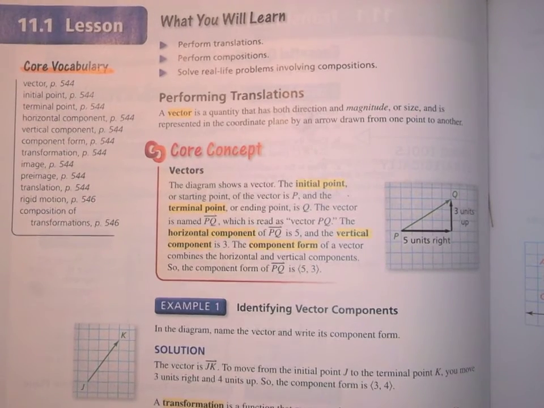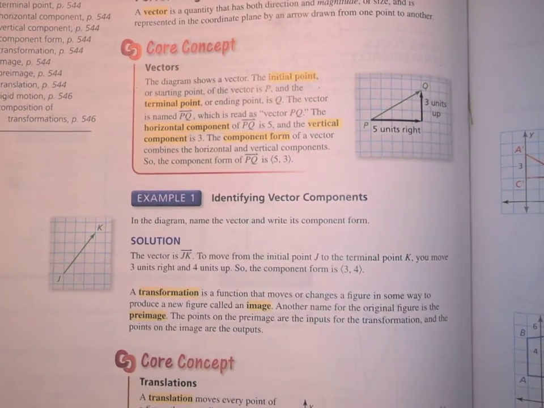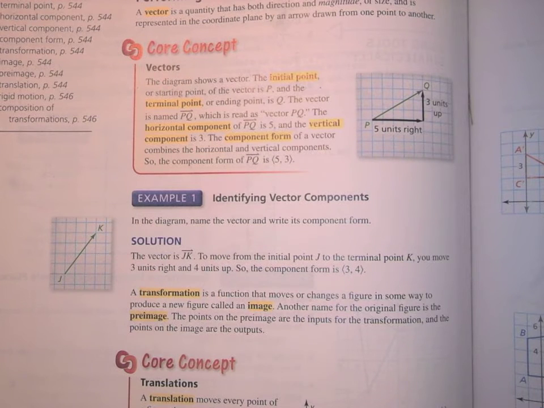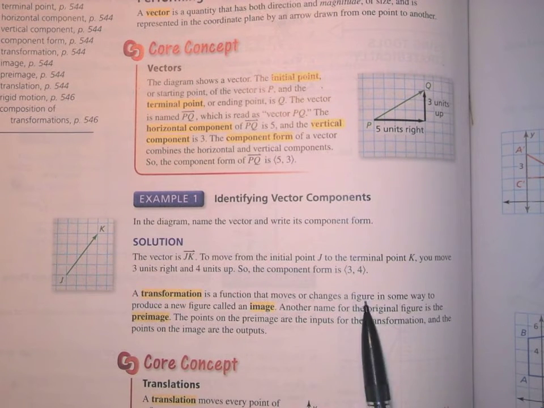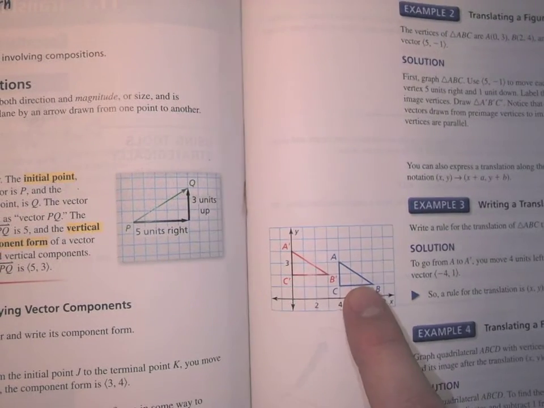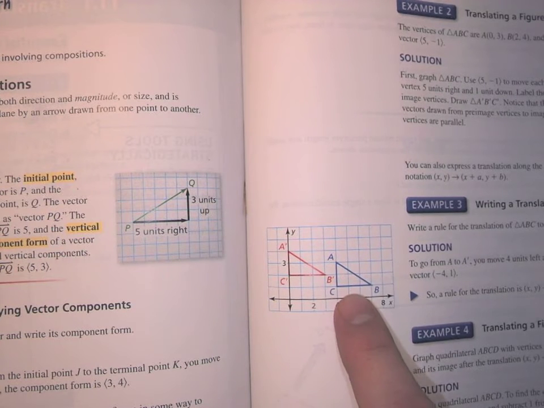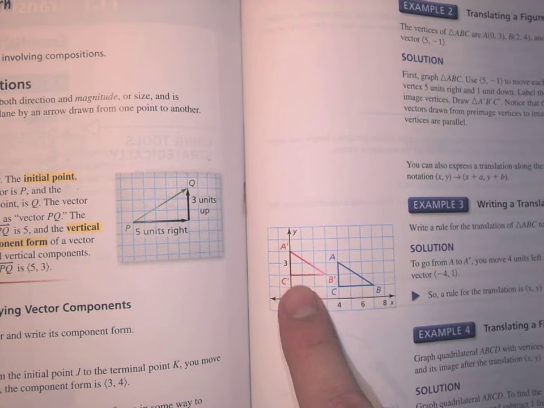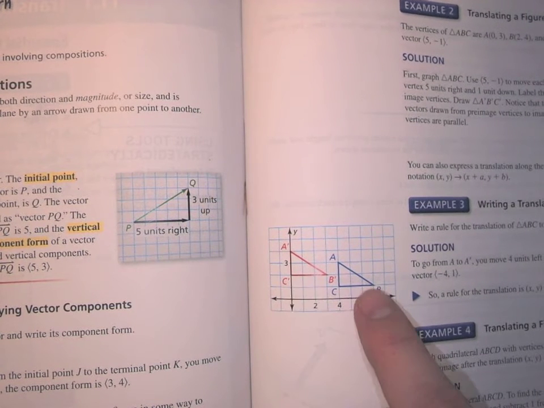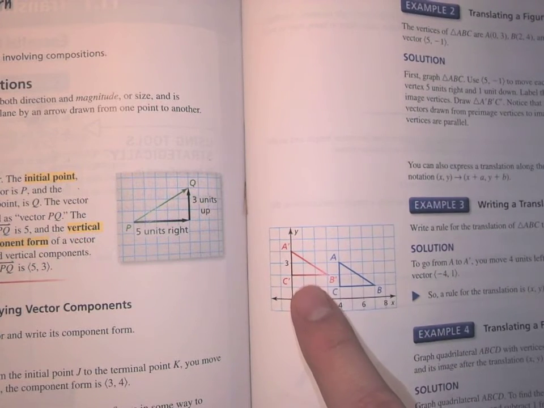Okay, the first definition that we want to talk about is transformation. This guy right here. Okay, and this is on page 544. So a transformation is a function that moves or changes a figure in some way to produce a new figure called an image. So if we wanted to take a triangle, for example, and slide it around, you can think of it as a function. You have an input, this guy, and you have an output, this guy. So we move or change the figure in some way to get a new figure.